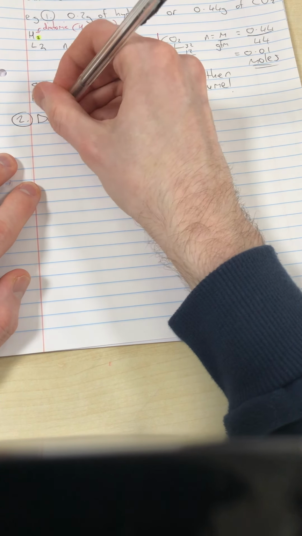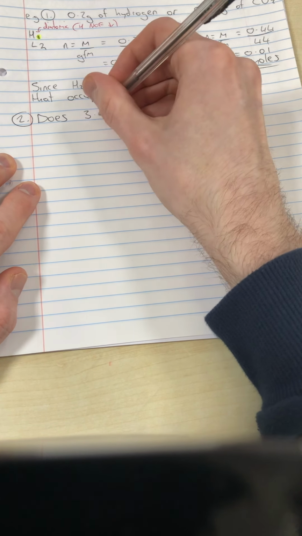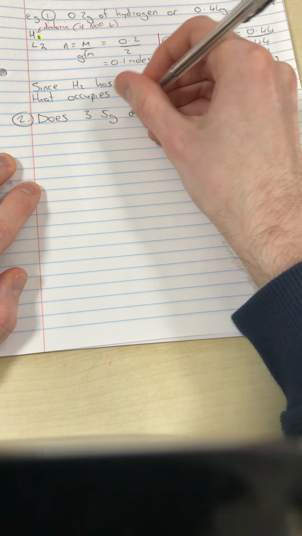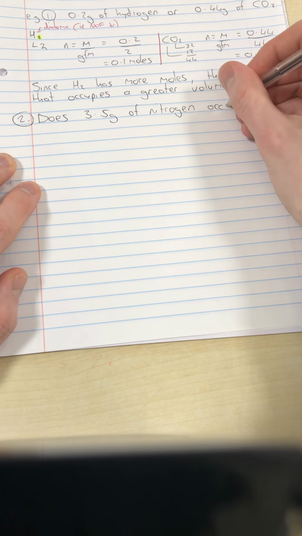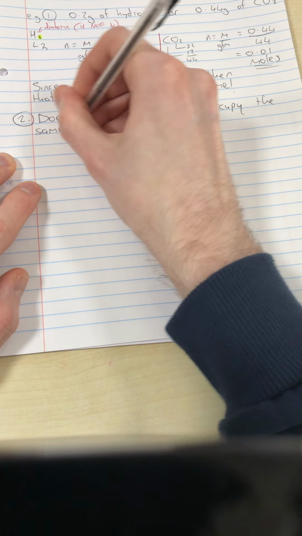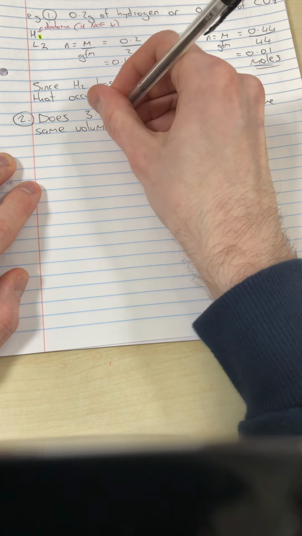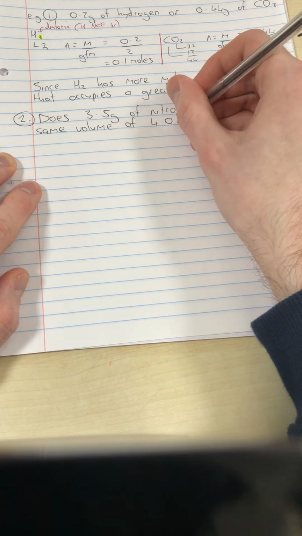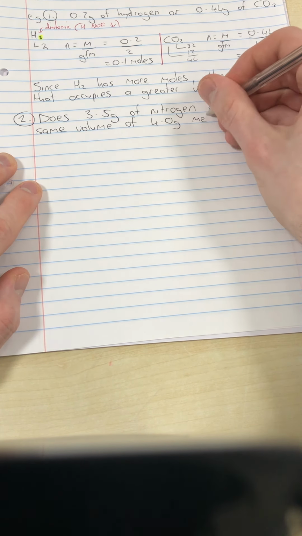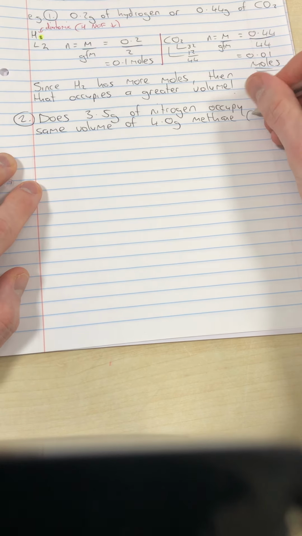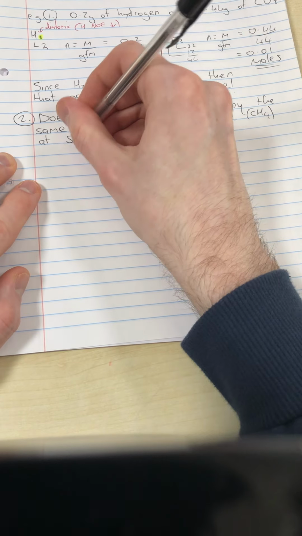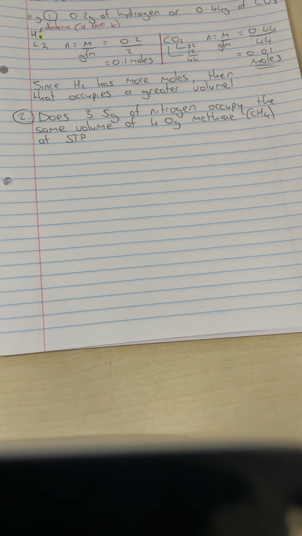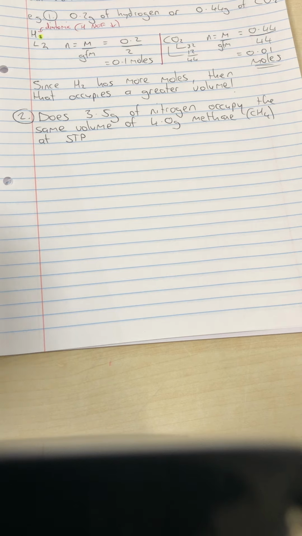Change the question ever so slightly. We like to do that. So, does 3.5 grams of nitrogen occupy the same volume of 4.0 grams of methane? And again, methane, you should know this, but it's CH4 at STP, so that's standard temperature and pressure. 25 degrees Celsius, 1 atm.